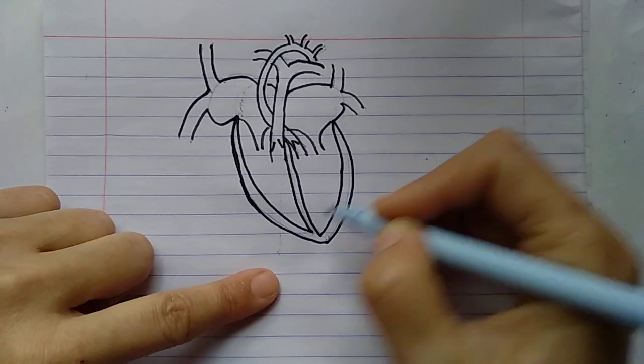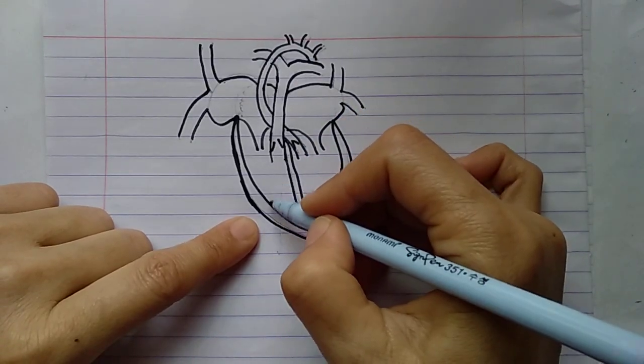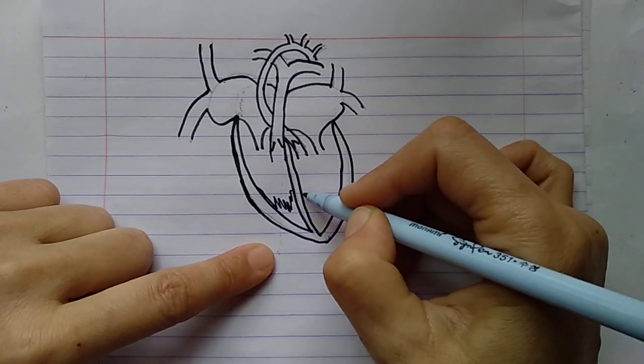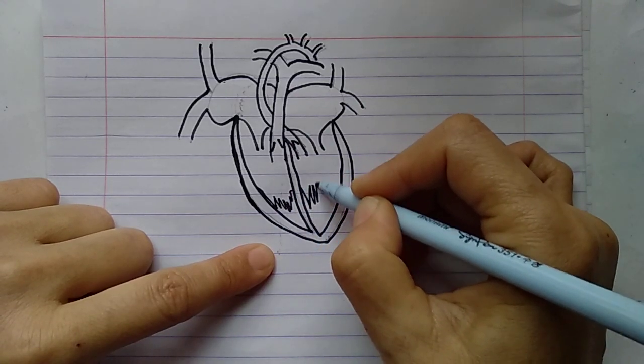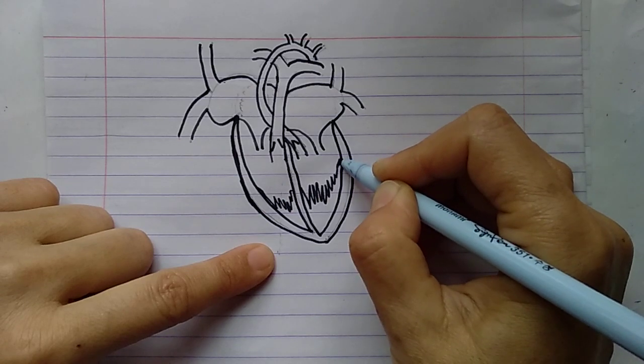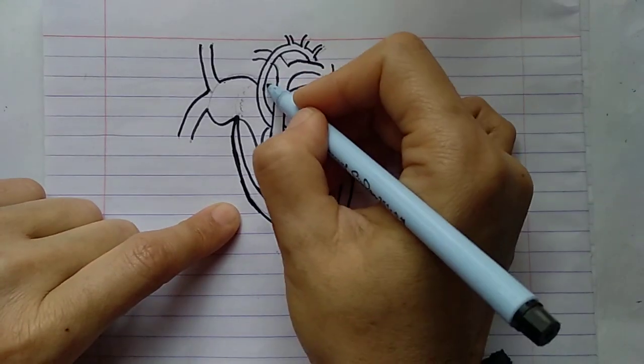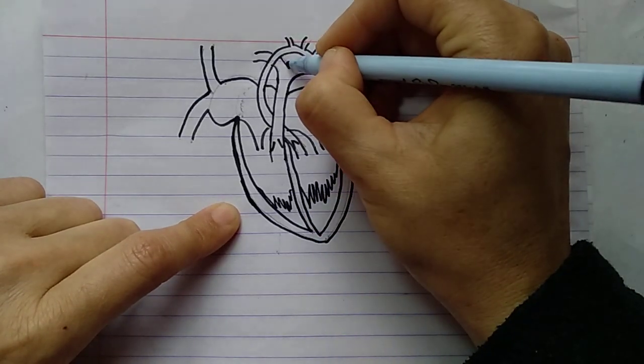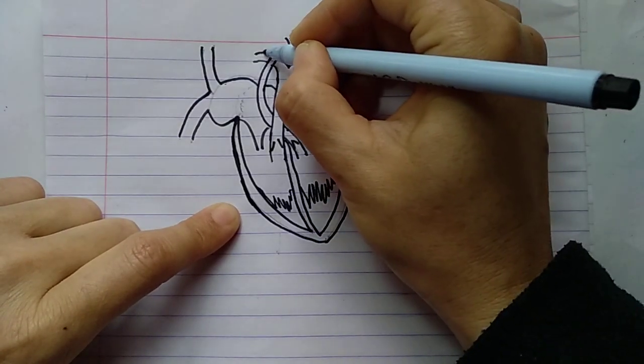And you can add more muscular structures here in the ventricle, and the left ventricle has more muscular structure here in this manner, right? So with this we complete the figure, and now label the diagram.